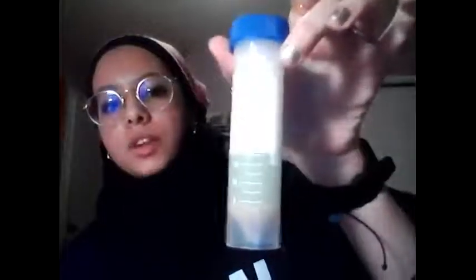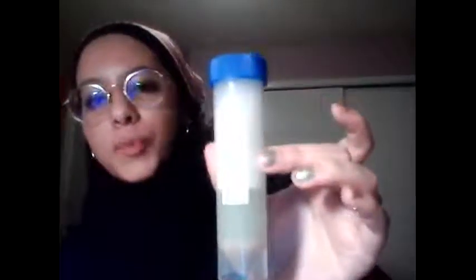As you can see, you're going to have that layer of white foam, and then you're going to have like an intermediate layer, and finally your wheat germ. And then what you're going to want to do is remove that top layer of white foam. So what I like to do is just take a pencil and kind of dig it out.